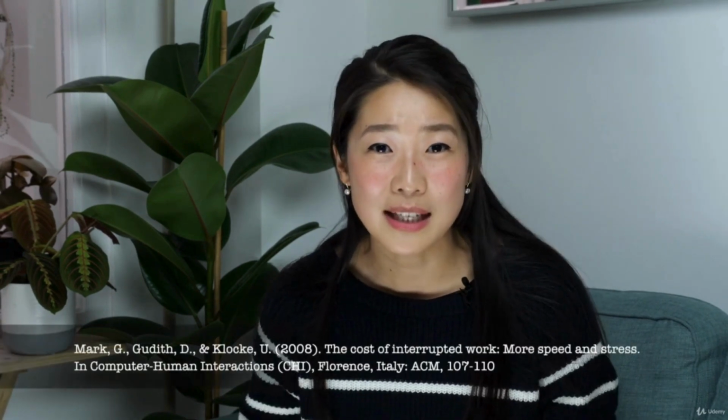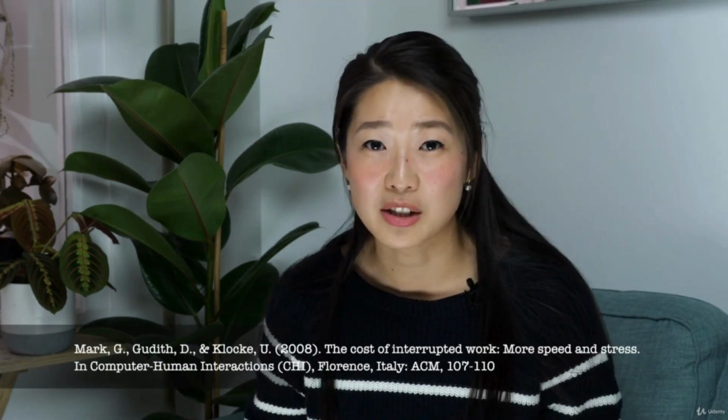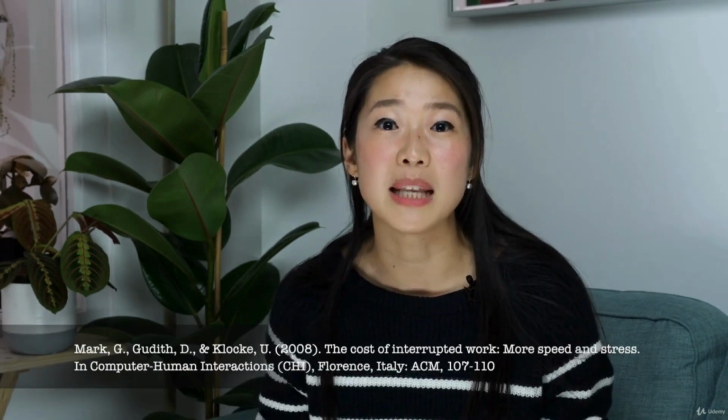In fact, some scientists actually did a study on this, and they showed that for a distraction that is as short as 1 minute, let's say somebody asking you, hey, do you want a cup of tea? I'll make you one. And you say, yeah, sure. And then you get back to your work. For some people, it can take up to 25 minutes to be able to get back to the level of focus that they had before.